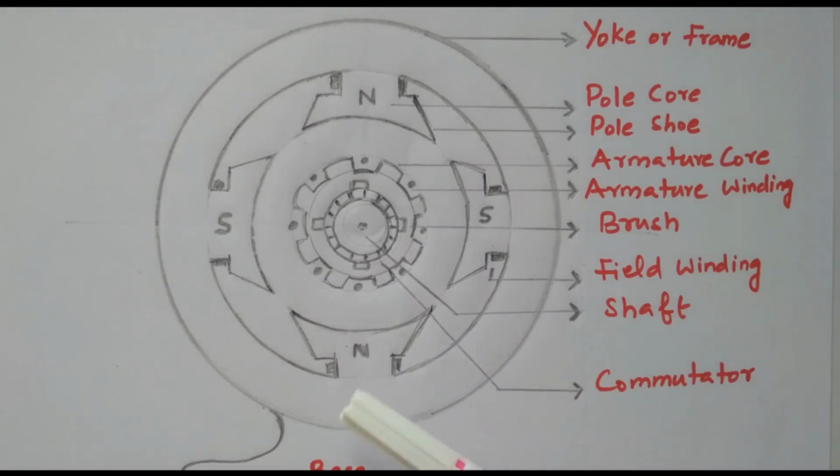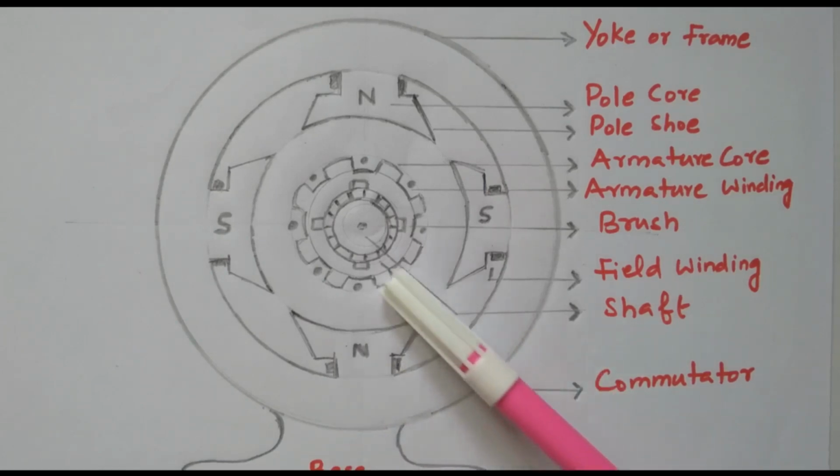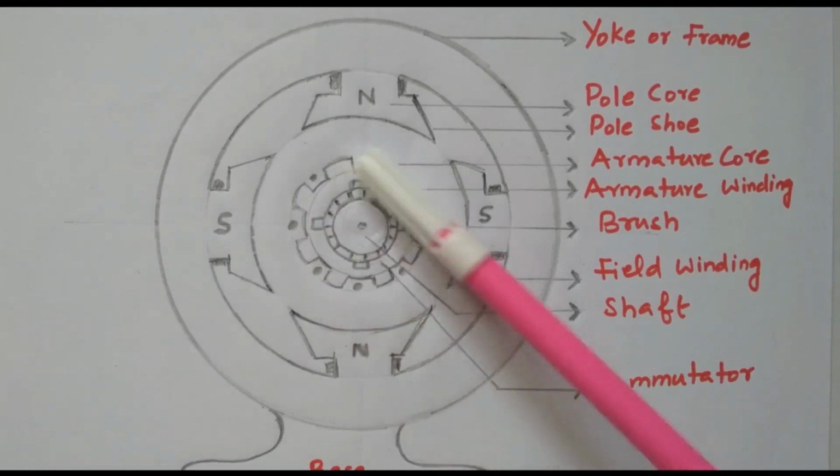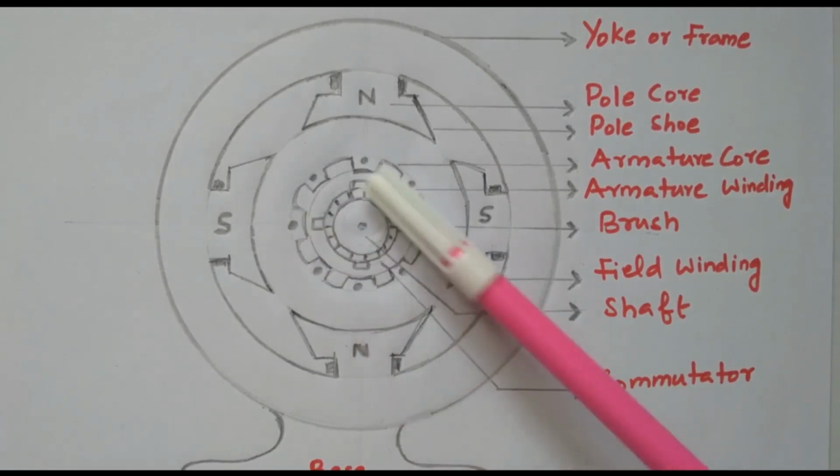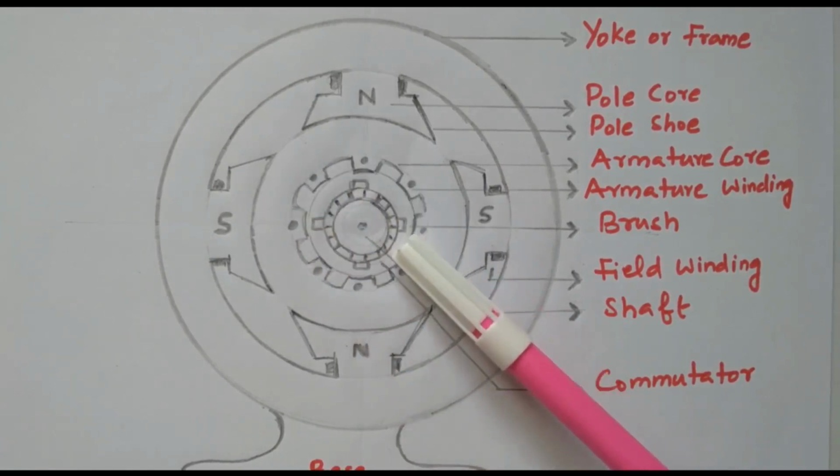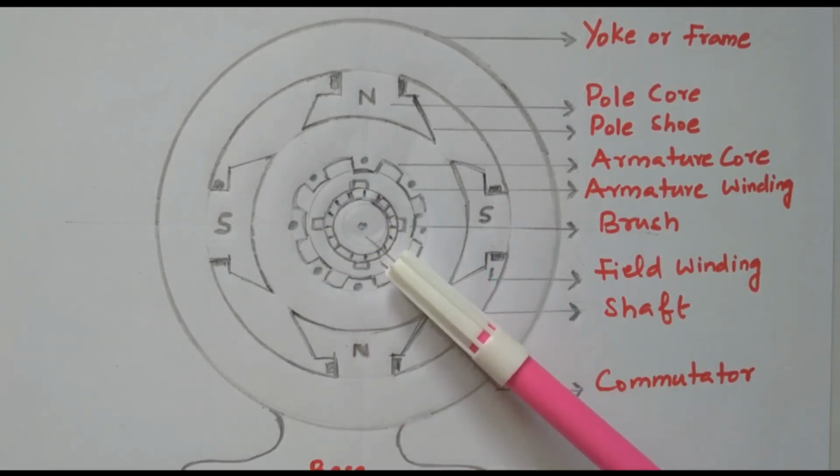We'll see that. If it is a motor, electrical energy is the input and mechanical energy is the output. So the electrical energy is given to this armature, and the current is flowing through this armature, so it becomes a current carrying conductor. So in a motor, the electrical energy is the input, the mechanical energy is the output.